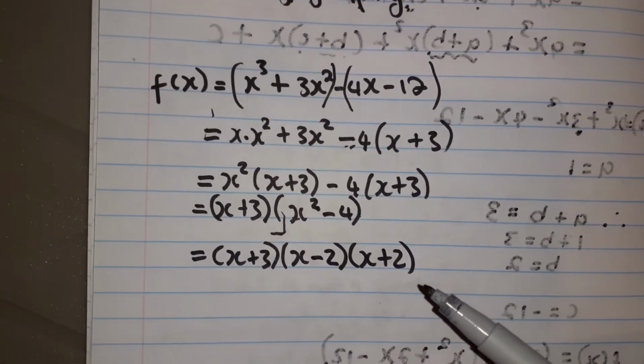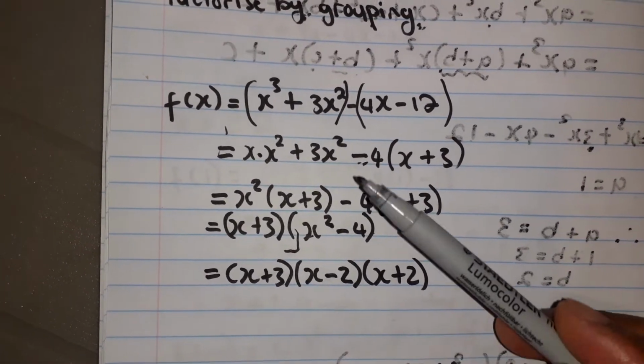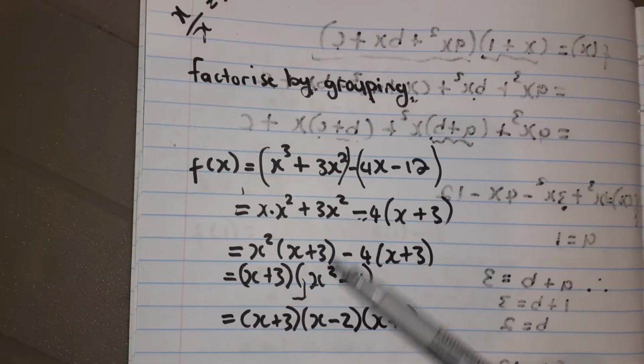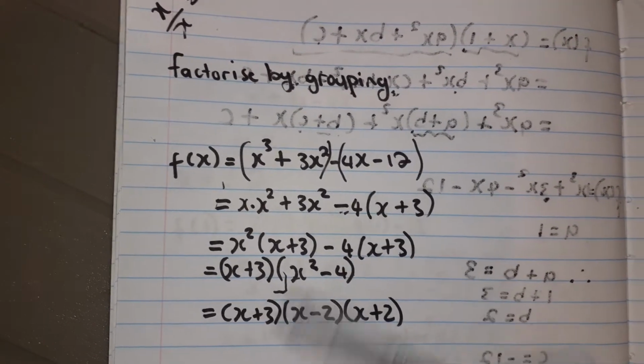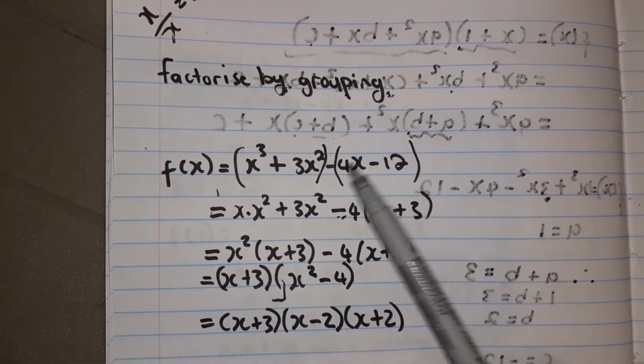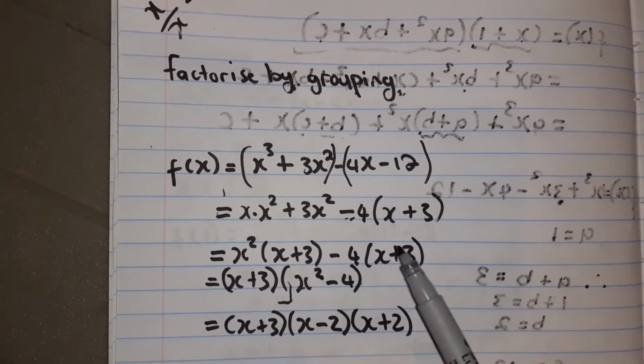That's one example. With this method, sometimes it does not work. But in this case, it works because we could group these two terms and then group the other two, and then get a common factor.